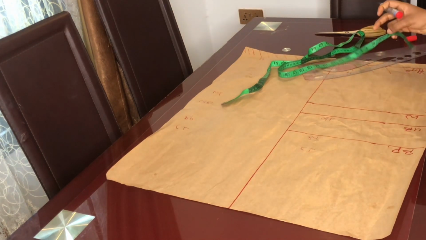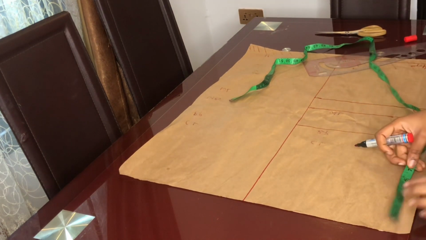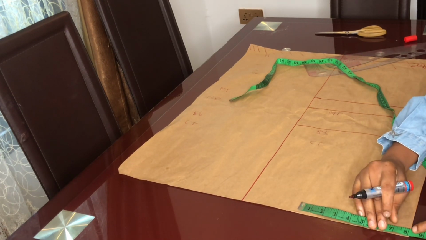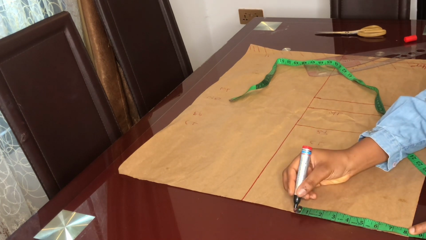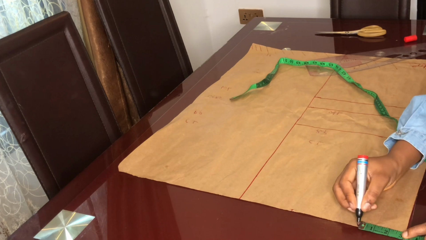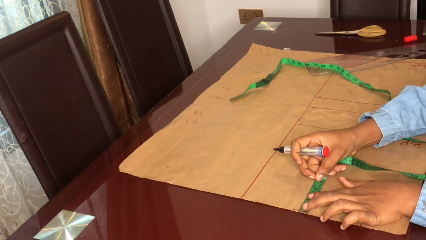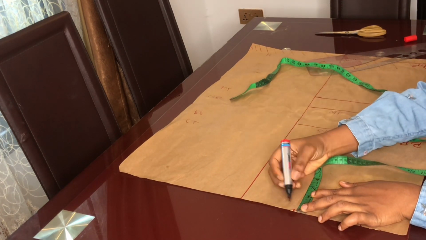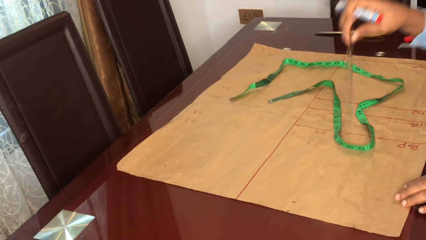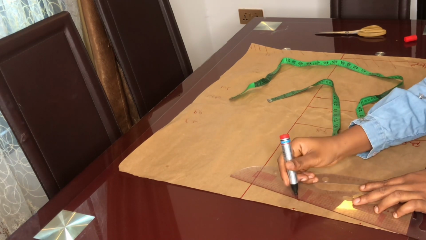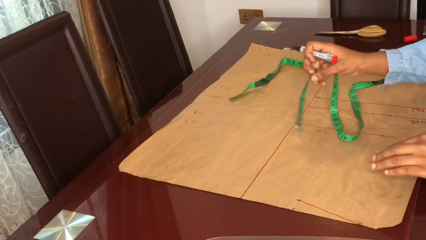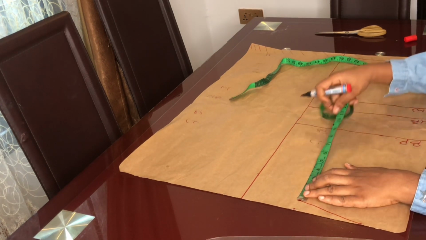Now the next thing we'll do here is to mark our shoulder. My across back shoulder is 8 inches. So I'll mark it. And you know the 3 inches standard for a neck width, so I'll mark my 3 inches. My shoulder slope for my front is 1.25, so you come down by 1.25 and connect that to your neck width. Now when you're done drafting your pattern, you can alter your neck width to your preference. Okay, it mustn't be 3 inches.